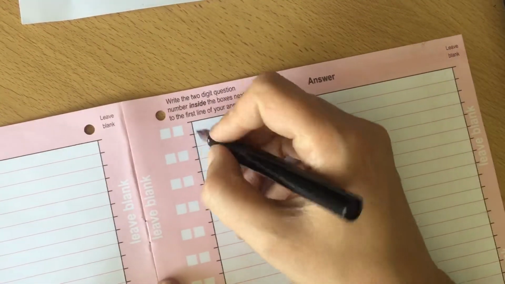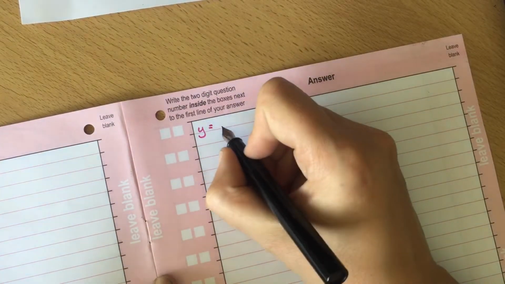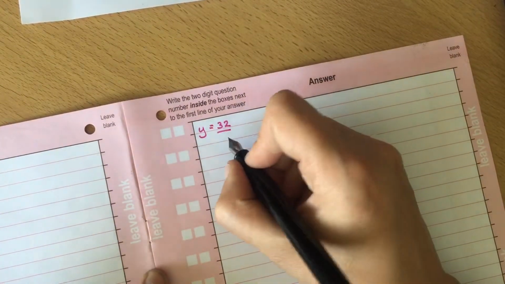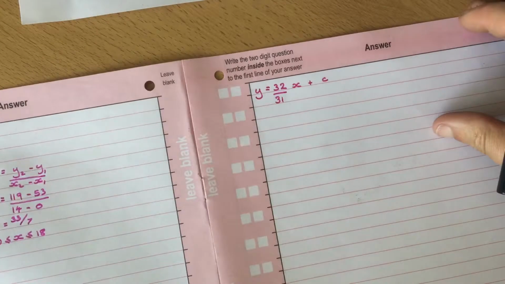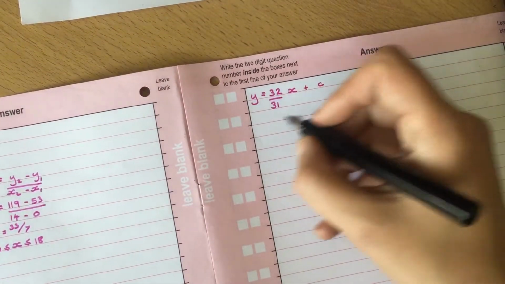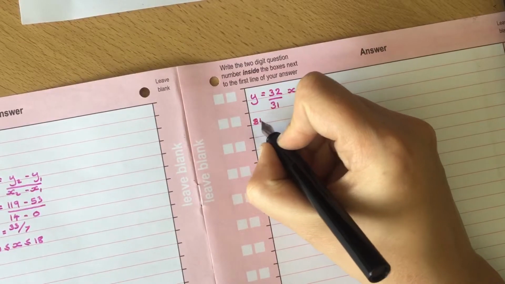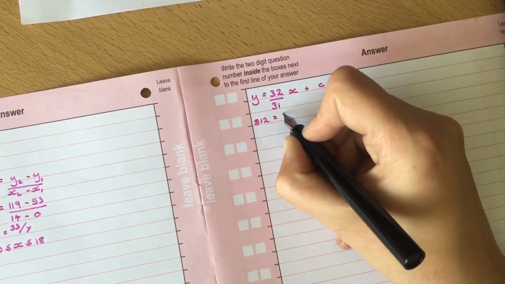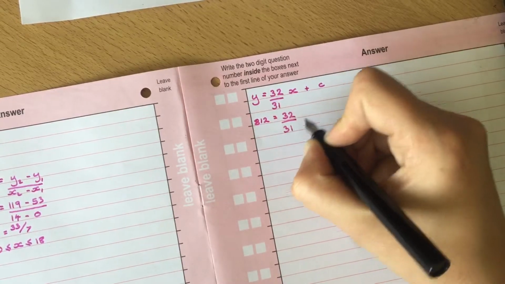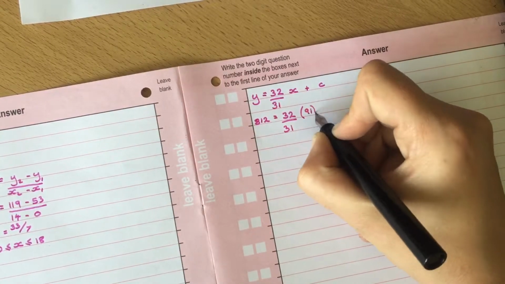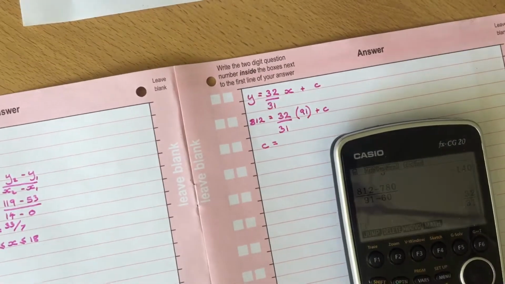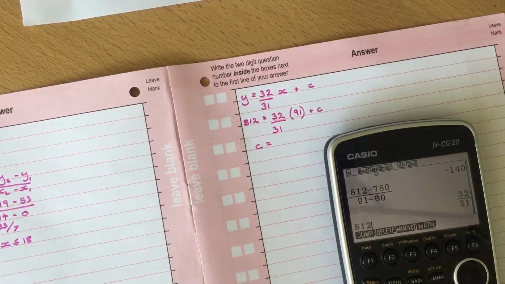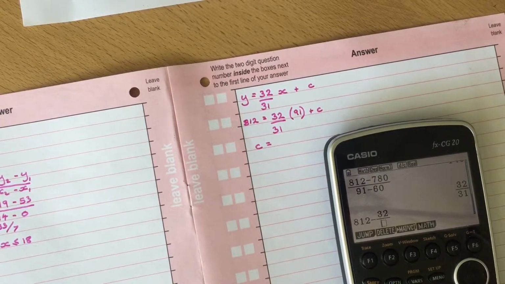So y equals 32 over 31 x plus c. Then if we substitute in one of our points and we choose the second one, then we've got 812, which is equal to 32 over 31, and our x value at that point was 91, plus c, which means c is going to be 812 take away 32 over 31.